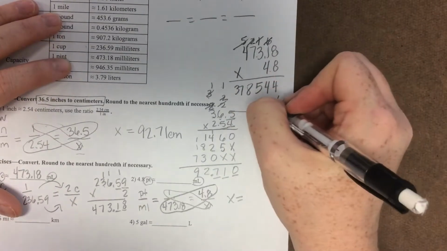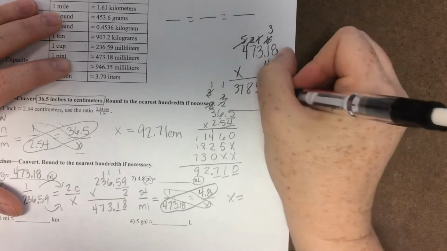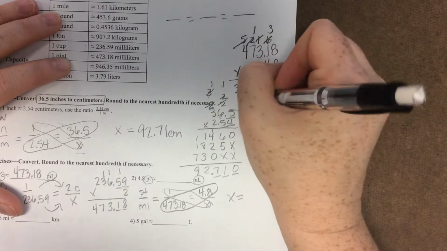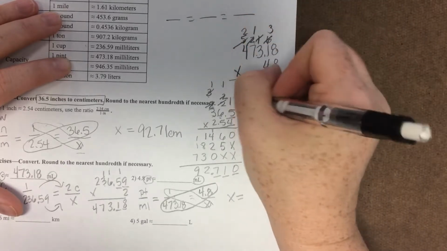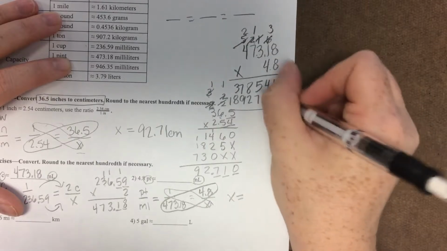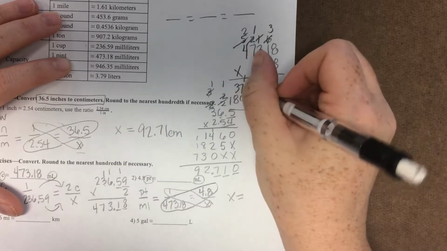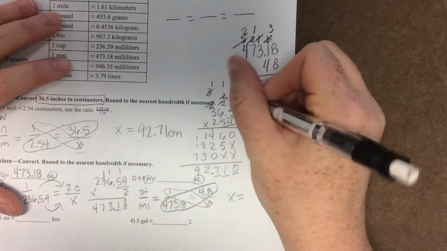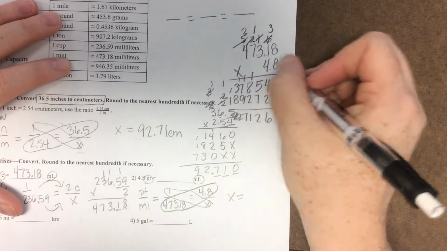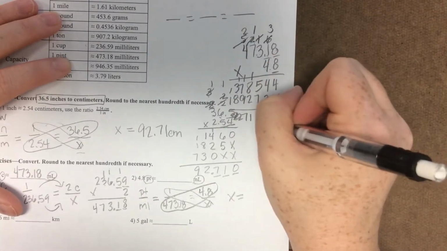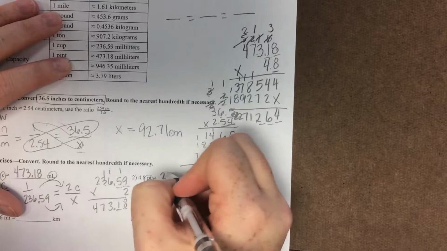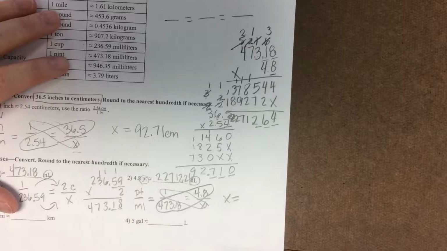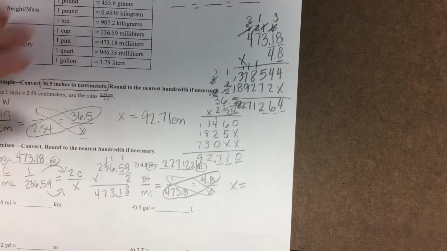Okay, 8 times 4 is 32. 4 times 1 is 4, plus 3 is 7. Man, I'm getting into my own mess over here. So 1, 2, 3, 1, 2, 3 decimal places. So I'm going to round it, and I get 2272.26. Okay, so that's going to be your answer for number 2.